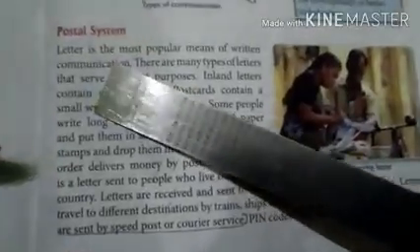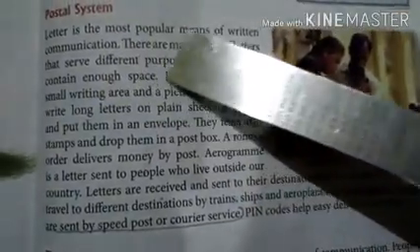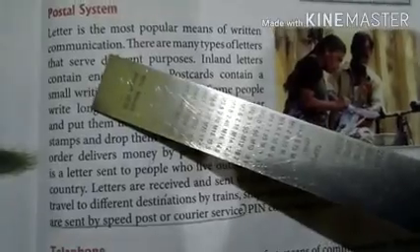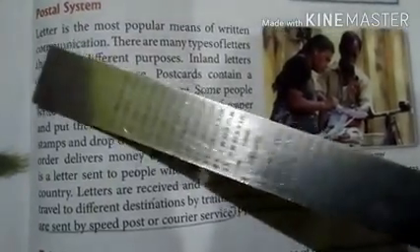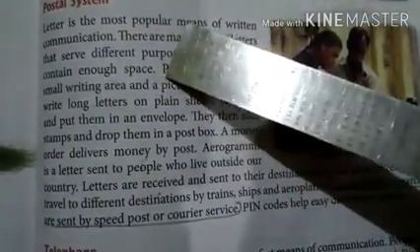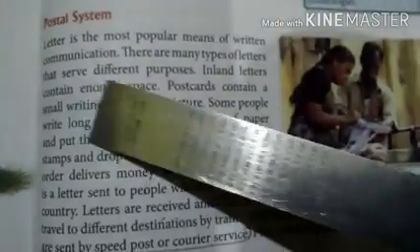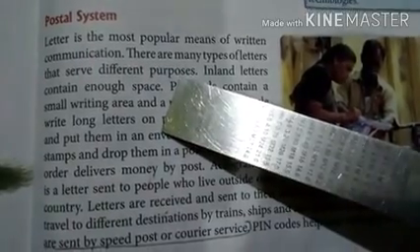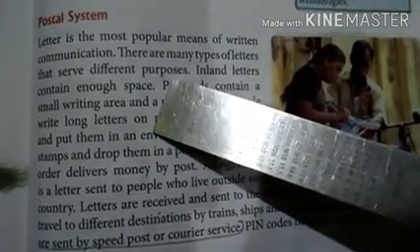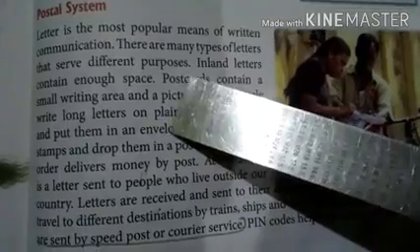Next is the postal system. Letter is the most popular means of written communication. So letter is the most popular means of what? Written communication. There are many types of letters that serve different purposes, that we use for different purposes.